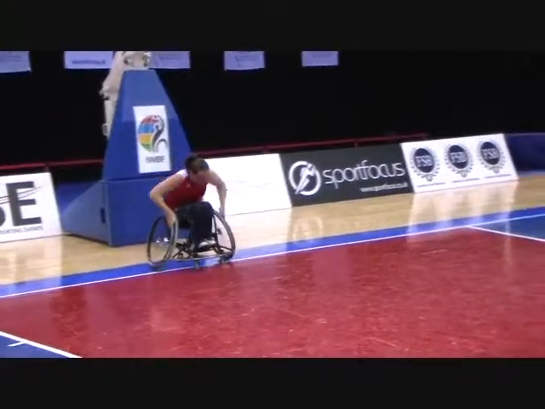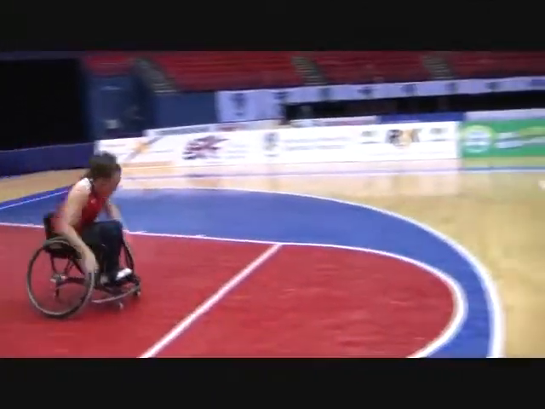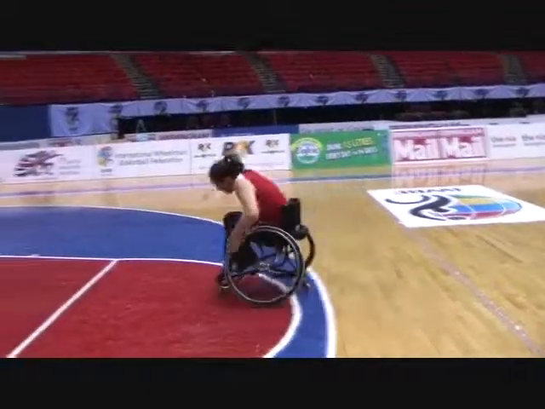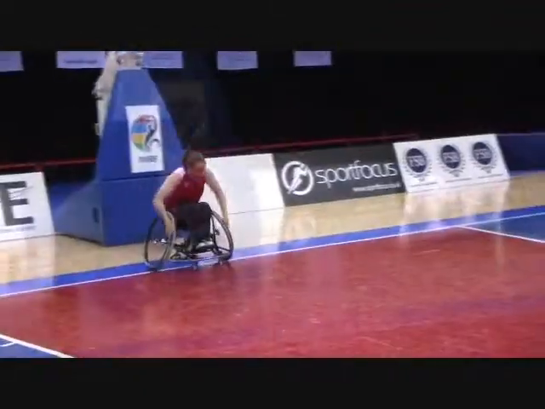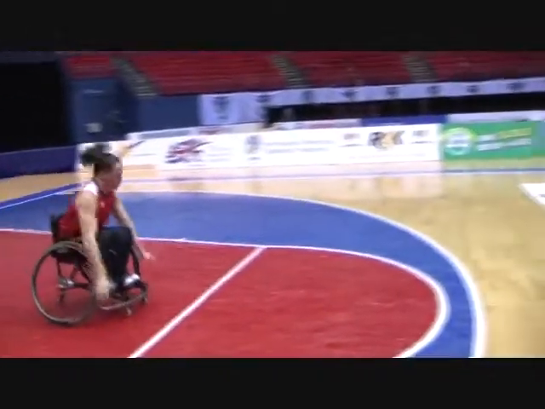Class 2 players have greater trunk stability when starting, pushing, and stopping than Class 1 players. You will notice that the player's upper back is not always against the support of the chair, as Carolyn McLean of Great Britain demonstrates here.